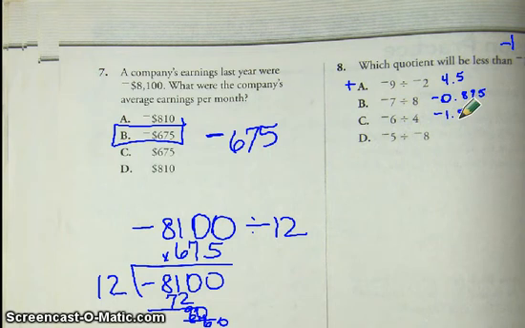And then negative 5 divided by negative 8 will again give you a positive answer. You've got a negative divided by a negative. This is going to give you 625 thousandths. So we know A and D are out because they give you positive answers, and that's not going to be less than a negative answer. So we're looking at B or C. B was pretty popular, however, it's not correct.